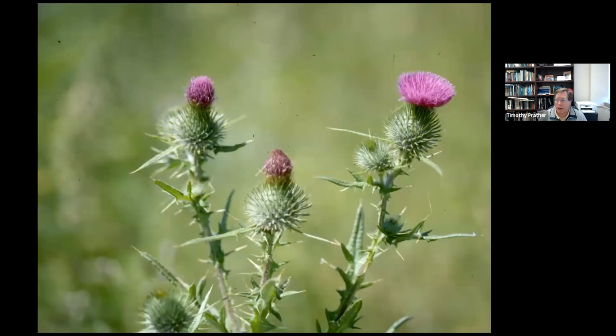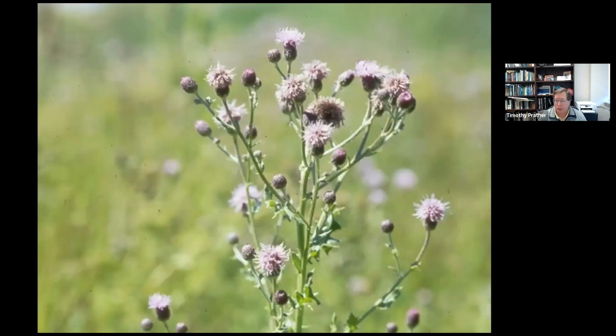Some of our common examples would include thistles. So this is bull thistle. It's not on the noxious weed list, but it's one that we will commonly encounter. Another is Canada thistle, which is on the weed list, and it's one that's well distributed throughout the entire state. And so it's on that containment list, so that basically, you want to be a good neighbor and not allow these plants to move off of your property onto somebody else's.